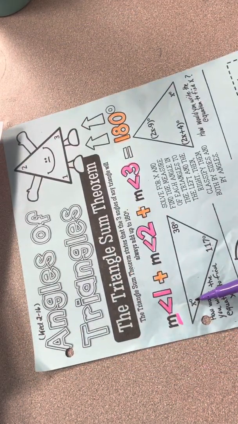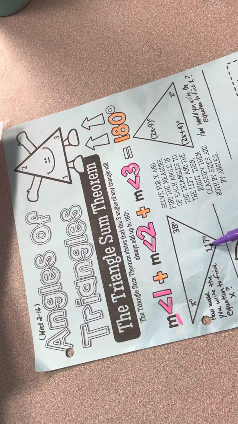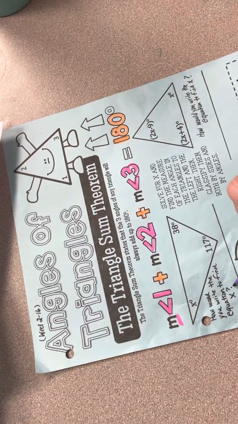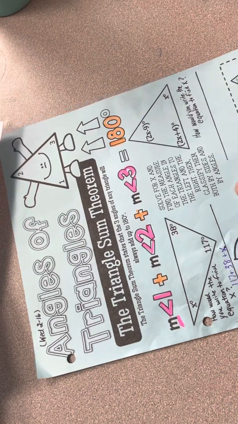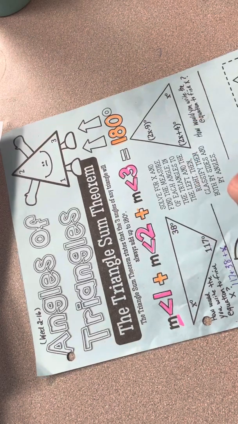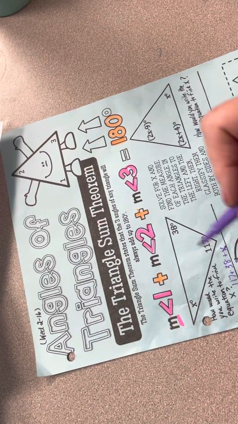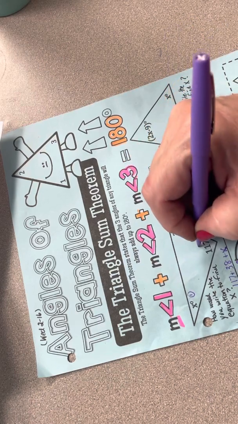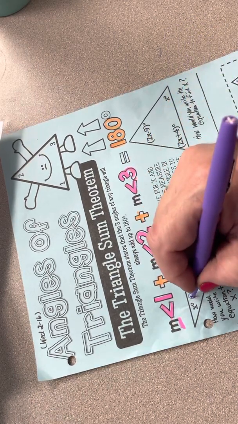We have x, because we don't know what that angle is, but we know this is 117 and this is 38. So what I can do is go 117 plus 38 plus x. That's angle 1 plus angle 2 plus angle 3. Now I can just number them. Here's 1, 2, and I made this one 3.